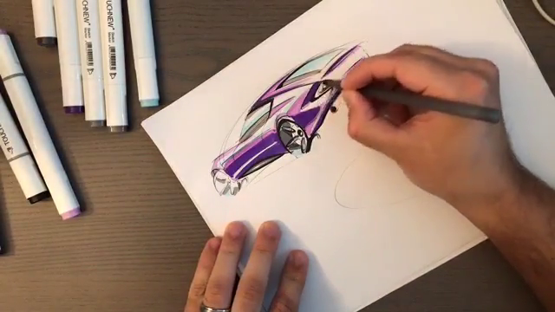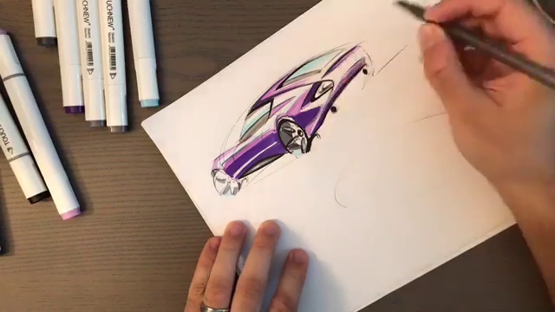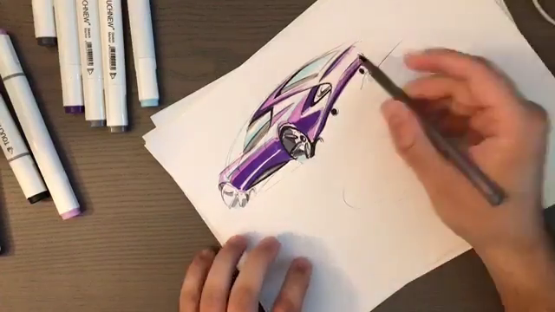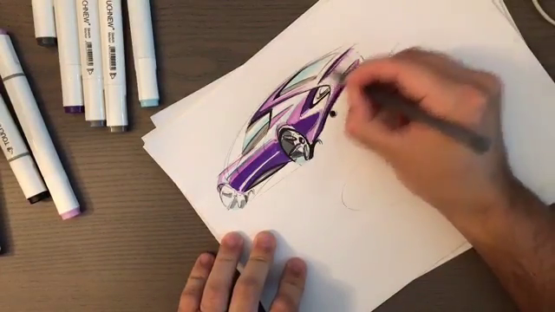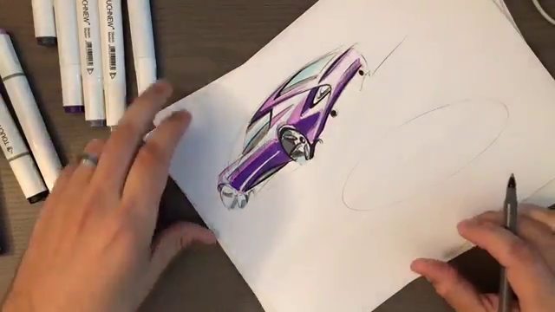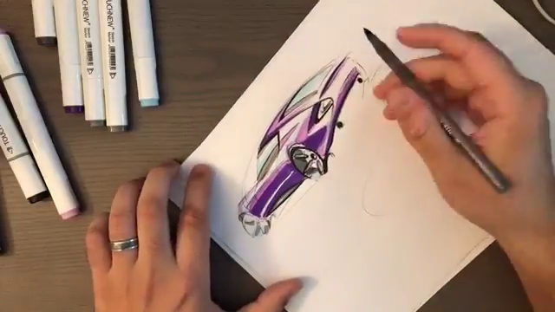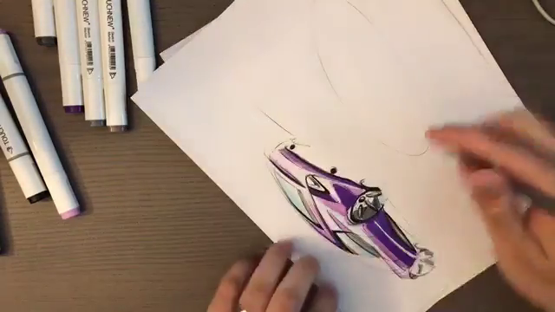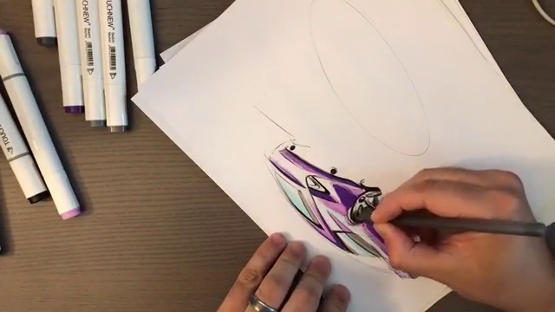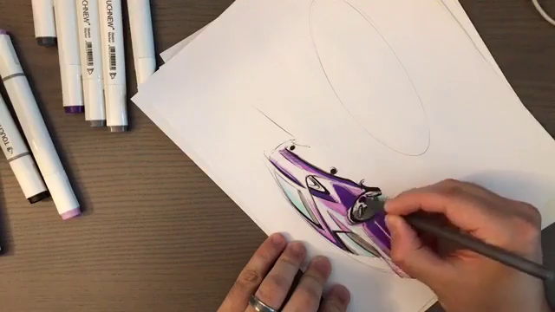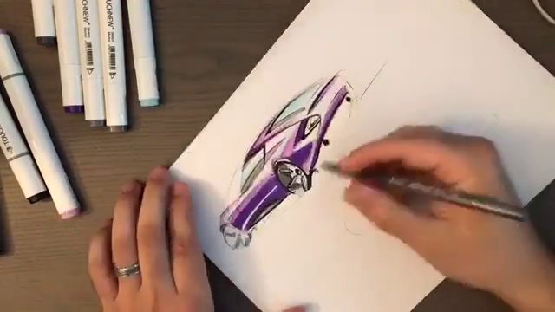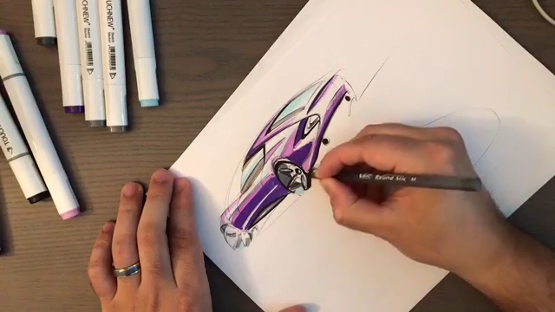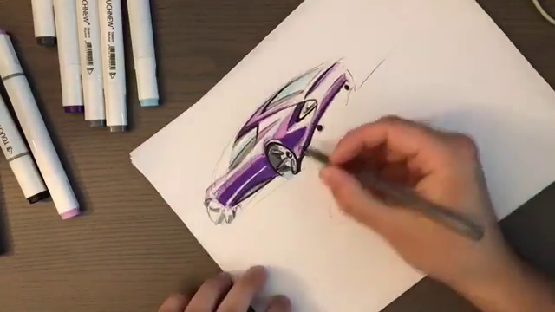I'm gonna go over some of the lines again just to clean up the mess that the markers created when I went over the big lines. Starts to bleed and blur the lines. And I don't like that too much, so I wanna go over it with a big pen one more time.